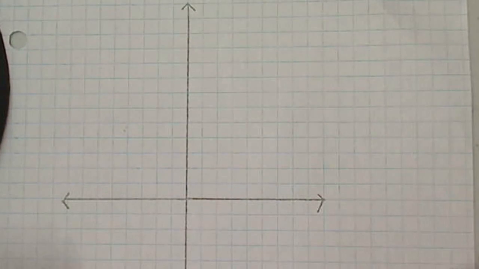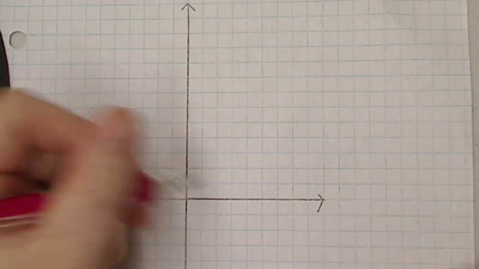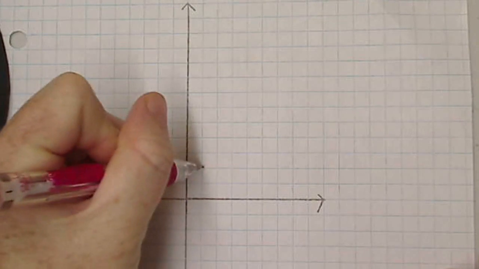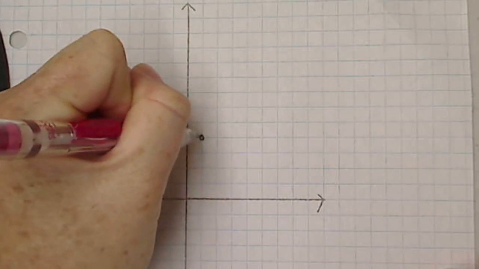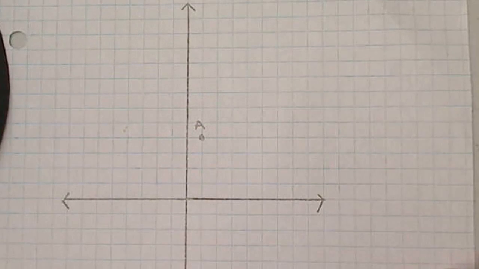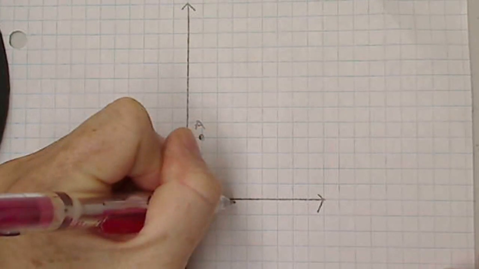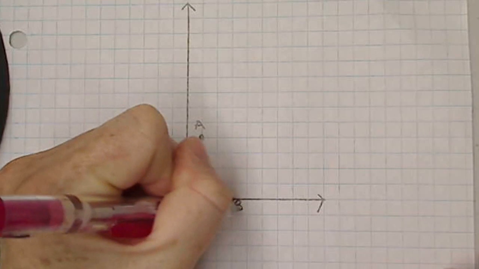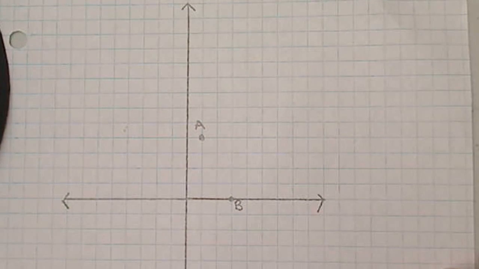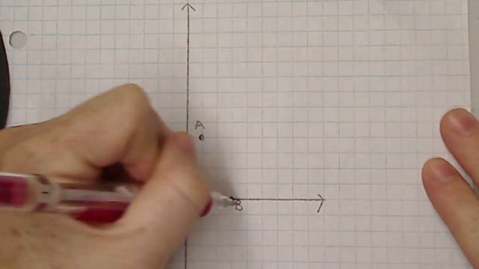Let's plot our points. We've got one vertex at 1, 4. We've got one vertex at 3, 0. And we've got one vertex at 3, 8.